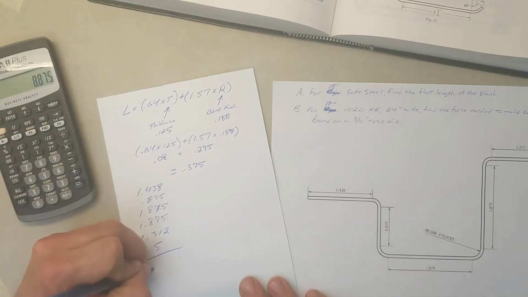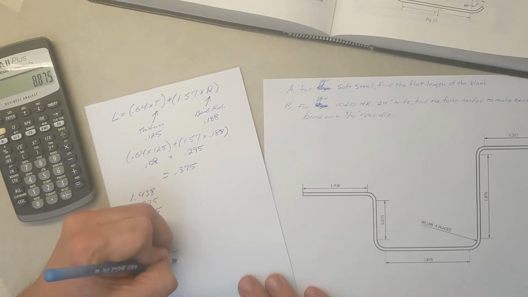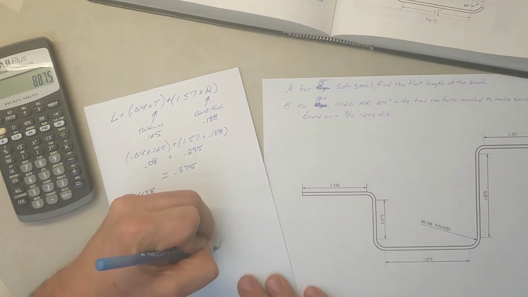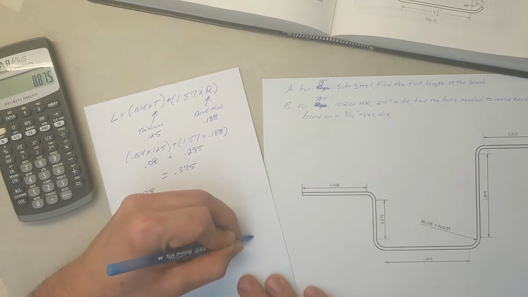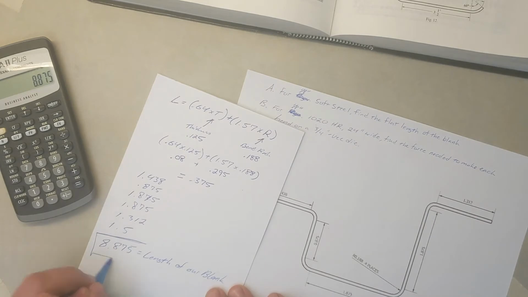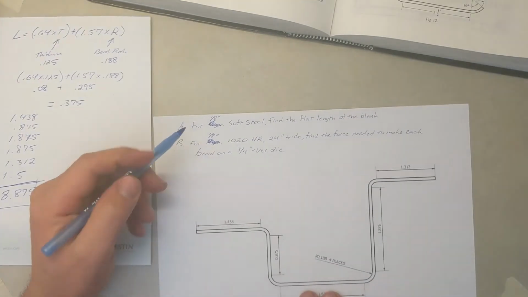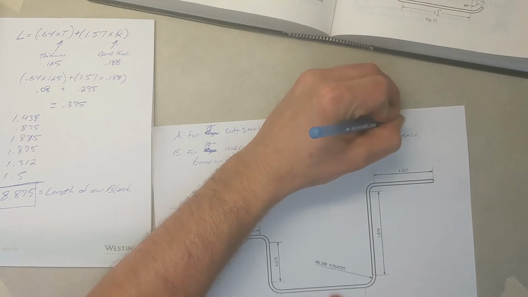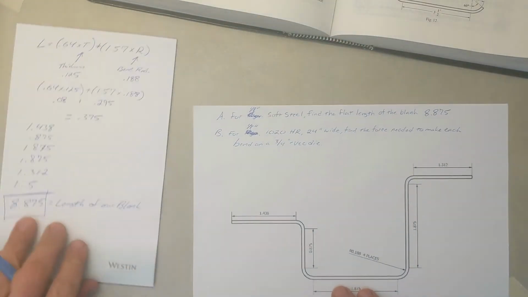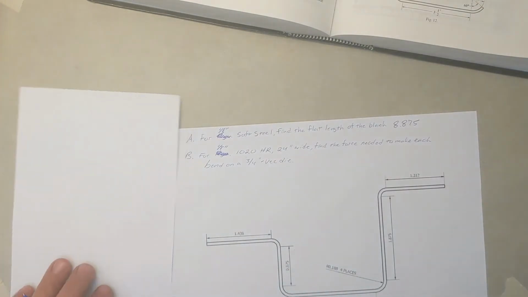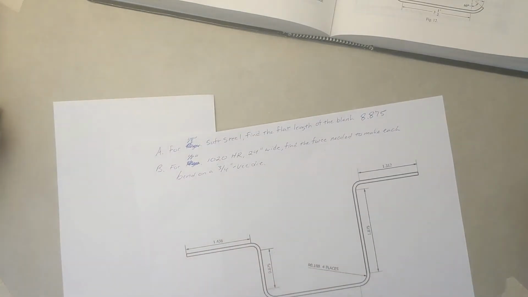Is 8 7/8. That is the length of our blank that we need to make this part. So that's the answer to that first question right here: 8.875.